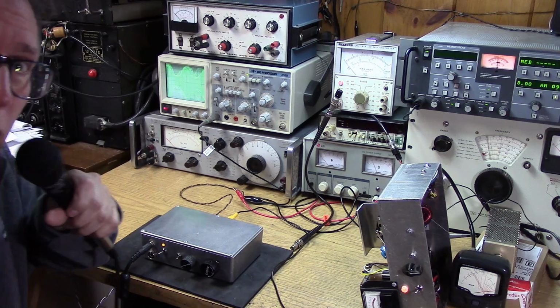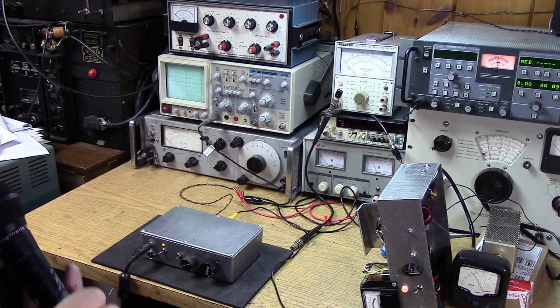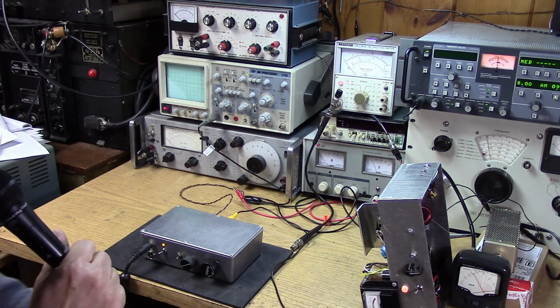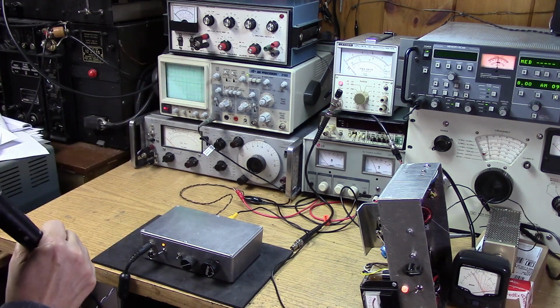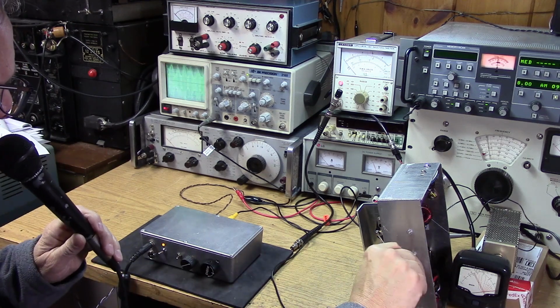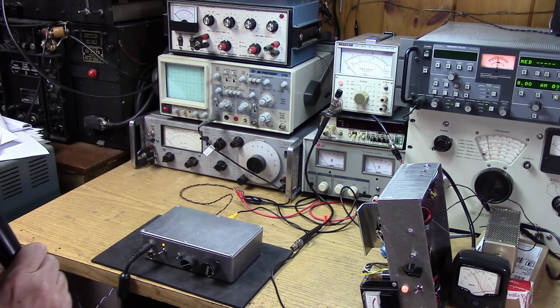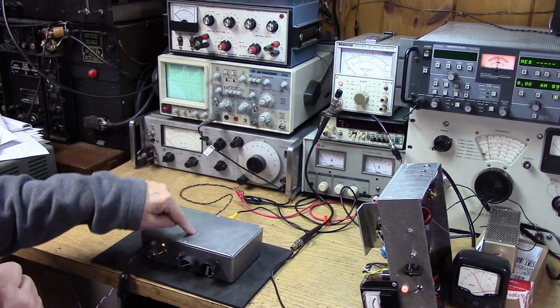So I'm not going to get overly excited about this box. It's a speech processor. Basically, we have enough modulation that we can certainly get high enough modulation. We can increase it, hit the 0, and so on. But I wanted to show you the little box.